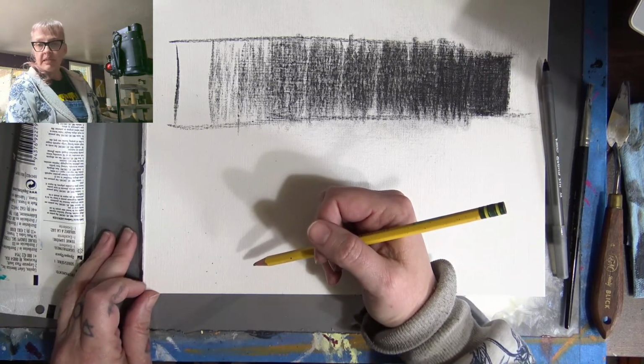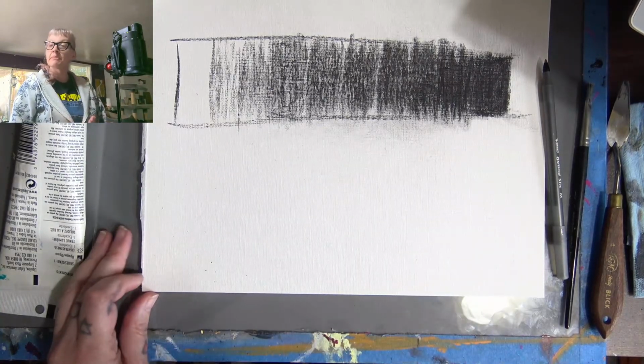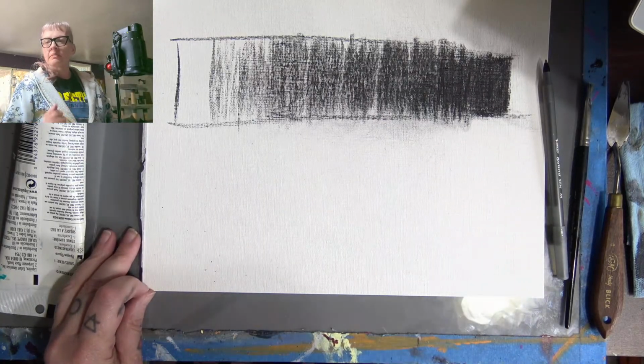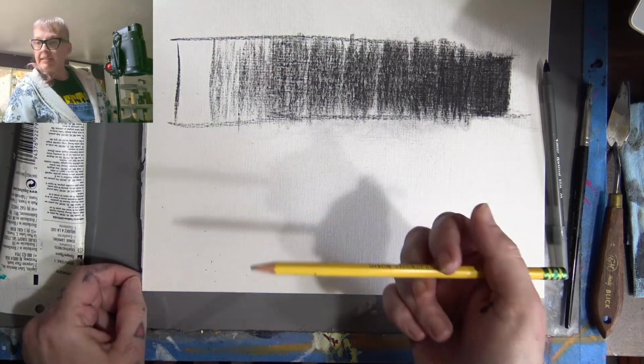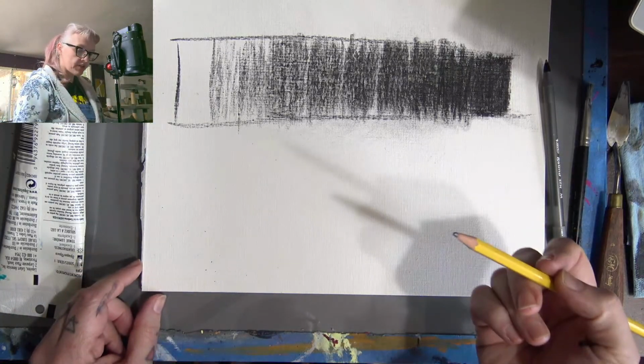You could cheat and do it that way, Eileen, but then when you go for your light values, your lines might be too bold. That's going to really kind of be the same thing as a pencil hardness. Oh, excellent. Joe, I'll go look at that in just a minute.